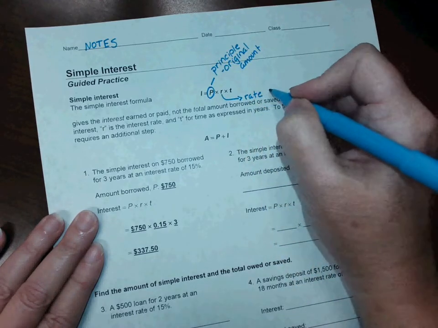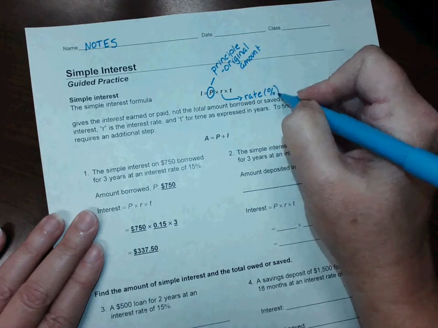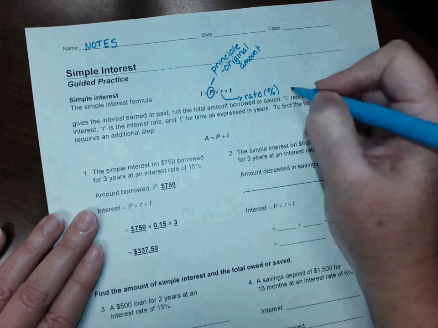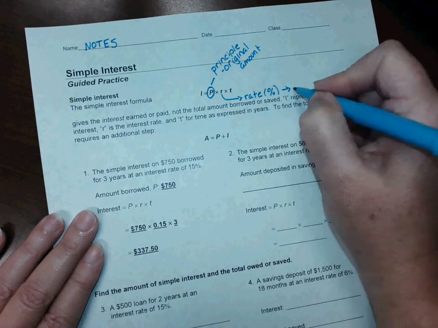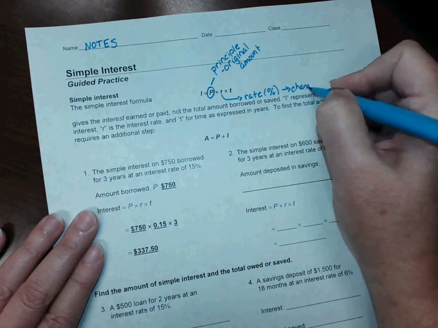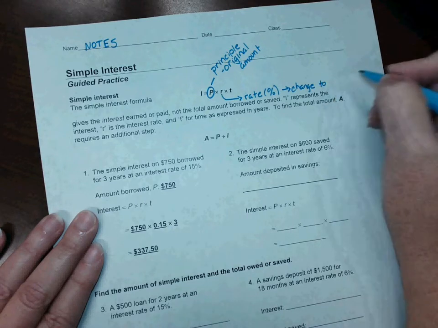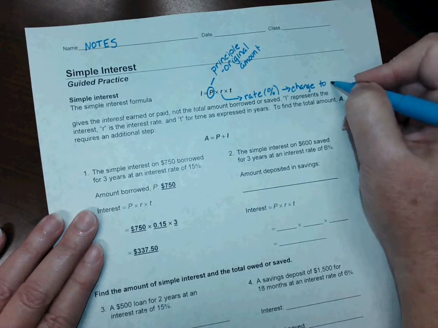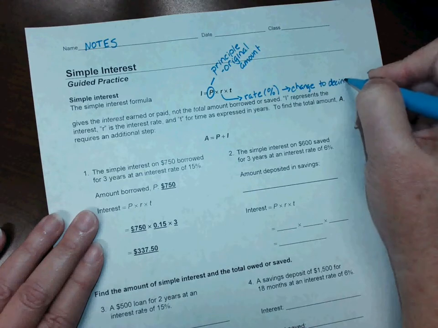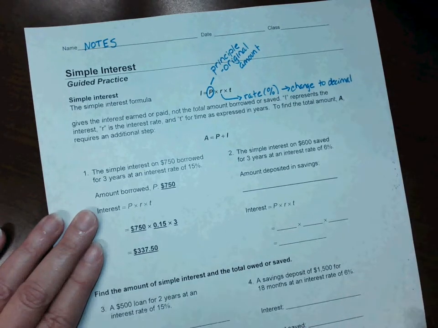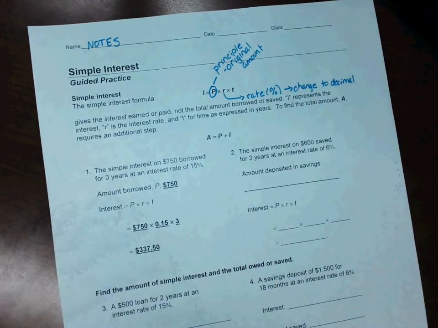It's usually given as a percentage, and most of the time we change it to a decimal. You don't have to with our fancy calculators, but if you're using a calculator where you cannot enter a percent, you would have to change it to a decimal first.